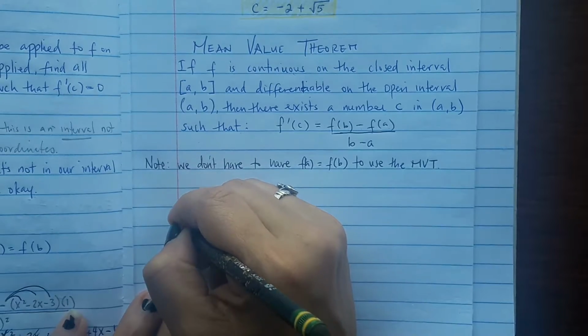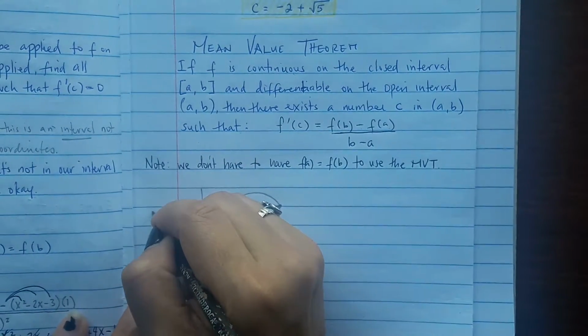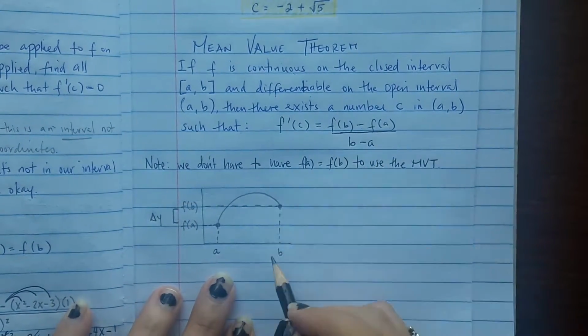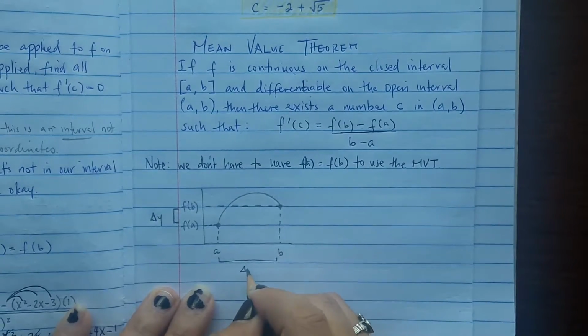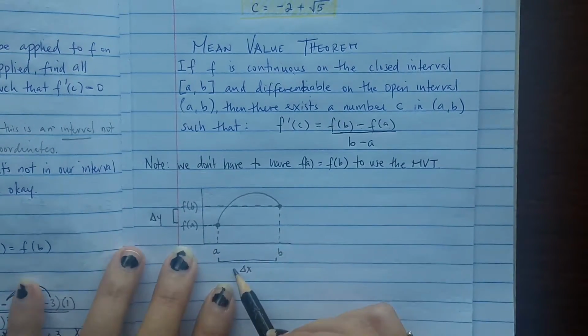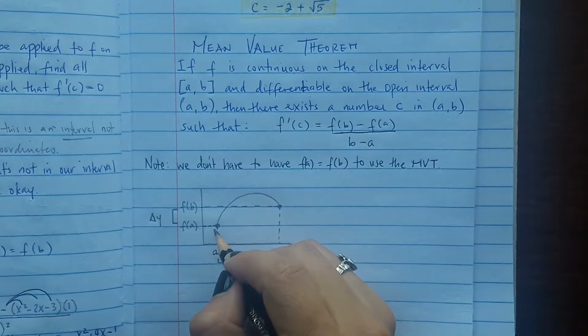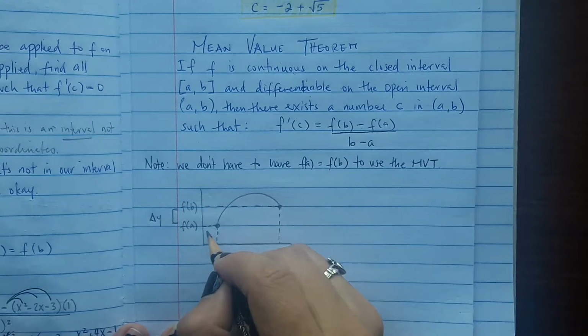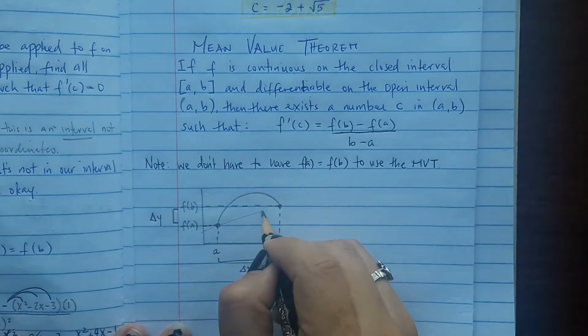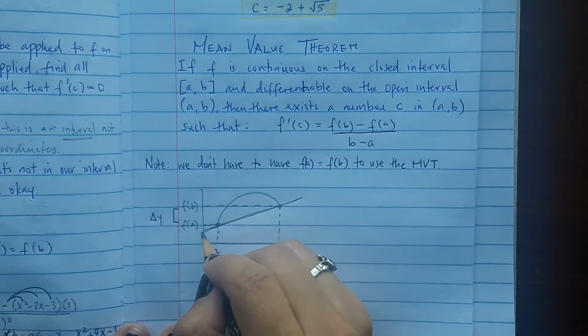So what it is saying is that the slope of the secant line, the slope between the two endpoints, is the change in y over the change in x, and notice the change in y is f(b) minus f(a), and the change in x is b minus a. So that's the slope of the secant line. The slope between the two endpoints is the slope of the secant line.